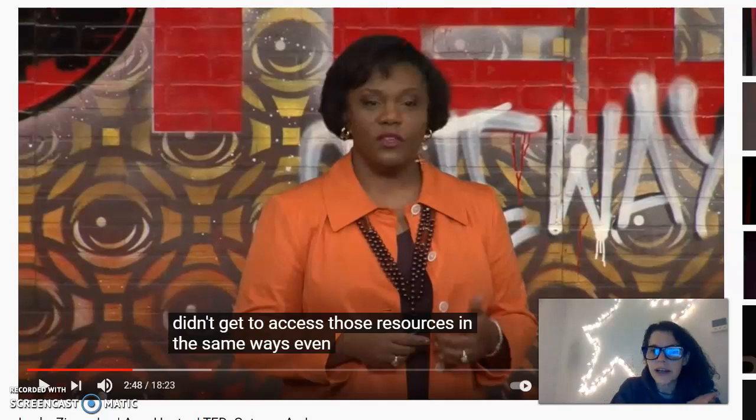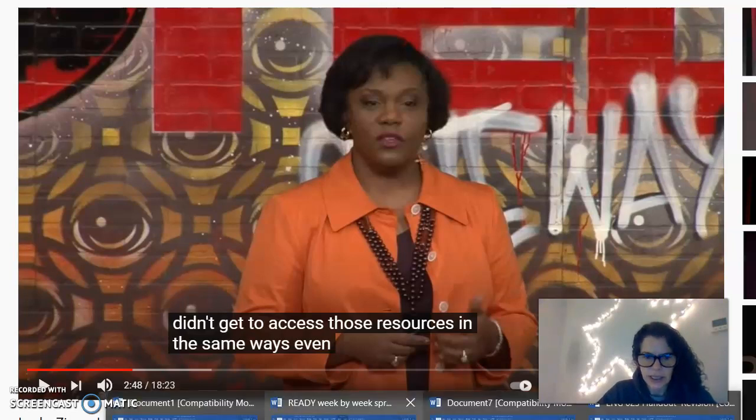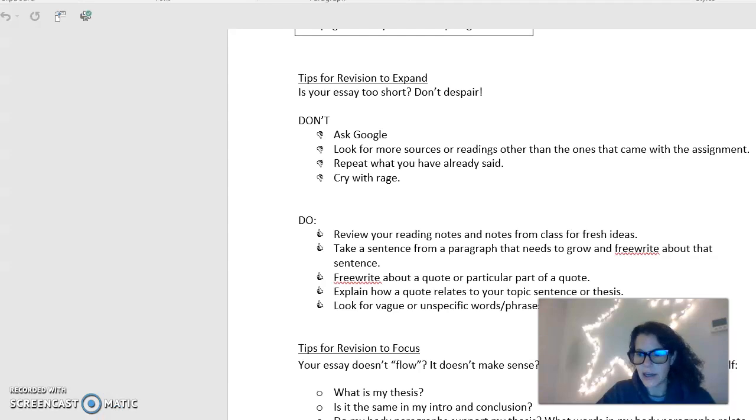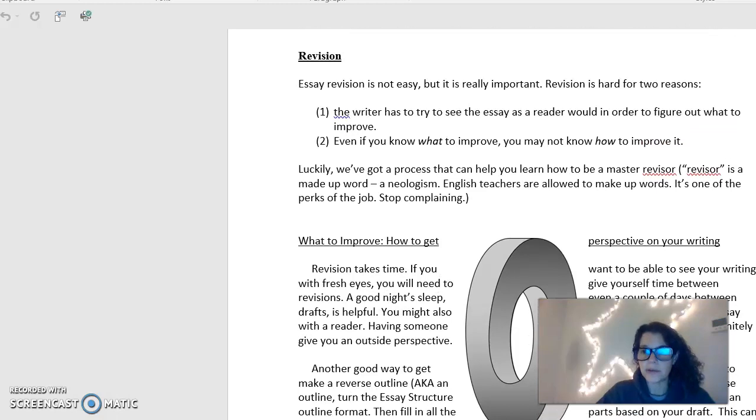This week is entirely about expanding and revising your draft body paragraphs for Essay 1, especially expanding. So let me just take you to the one thing that you have to read this week, which is this handout about revision. And we'll talk more about revision in class.